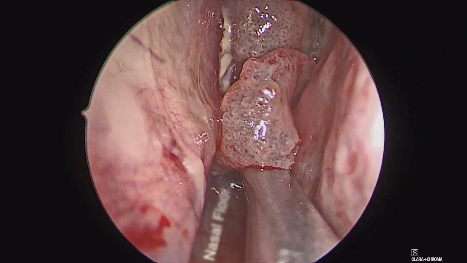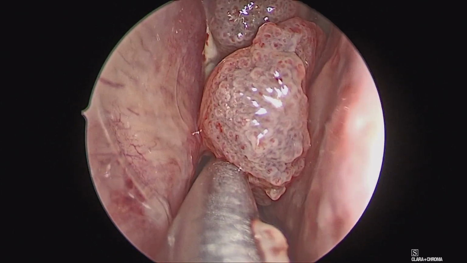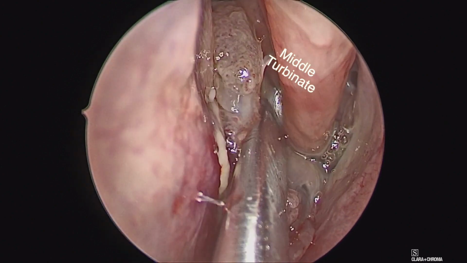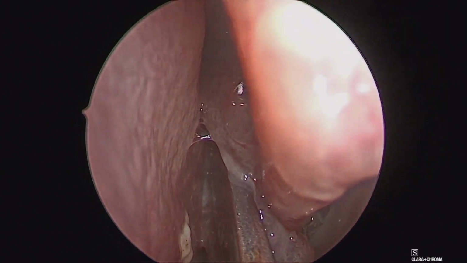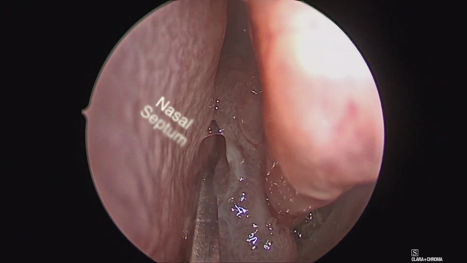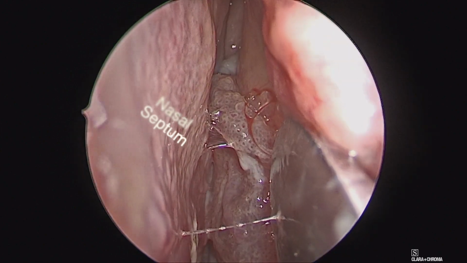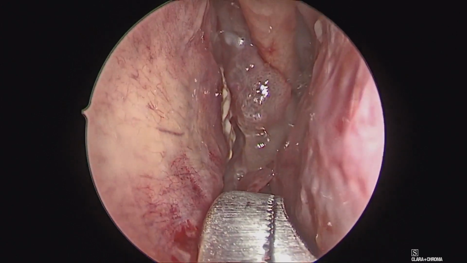What I like to do at the outset of these tumor dissections is to go ahead and palpate around the tumor with a caudal or a Freer elevator to determine if there are any low hanging attachment points of the tumor low in the nasal cavity. In this case, you can see that the tumor is not attached to the nasal floor or along the nasal septum, but the bulk of the tumor is coming medial to the middle turbinate in an area called the olfactory cleft.